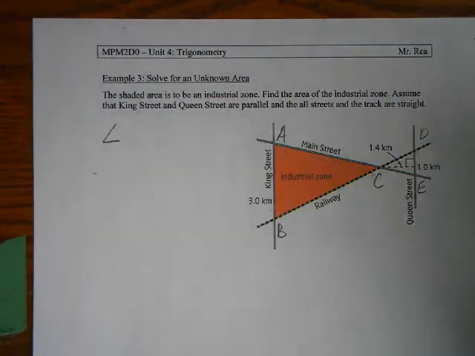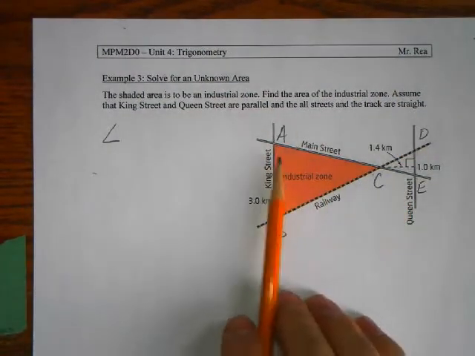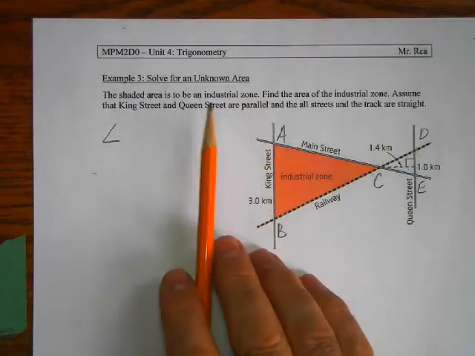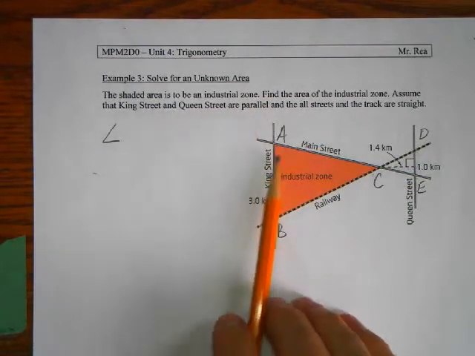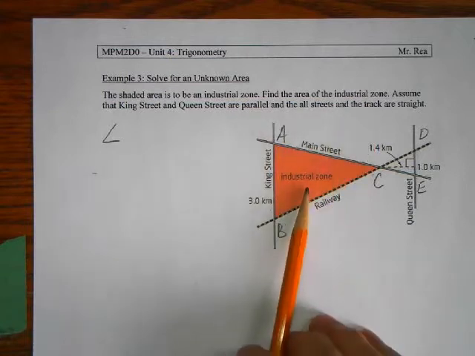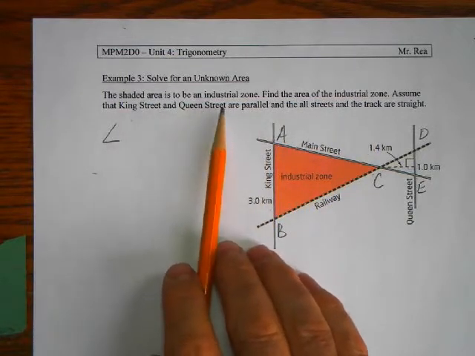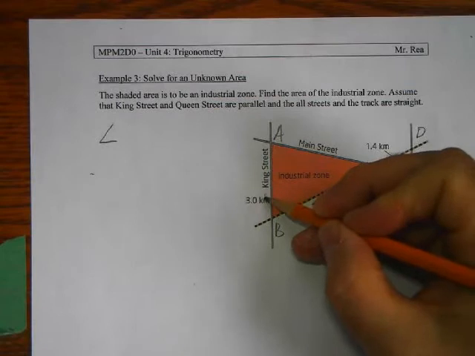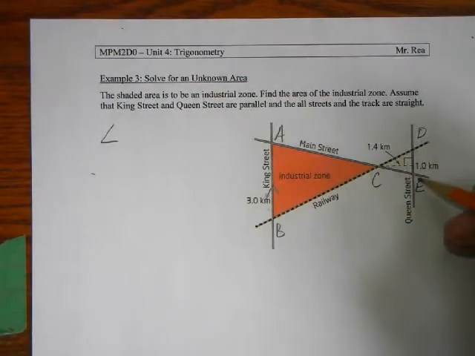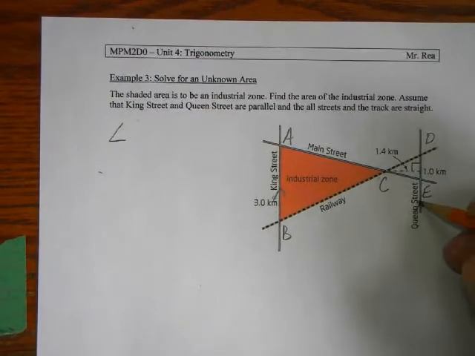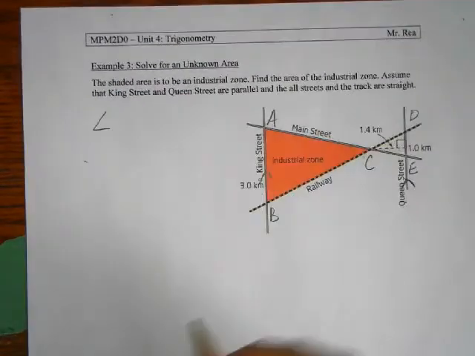The one thing that's not on this picture that was mentioned here, let's just read it again. Shaded areas to be industrial zone. Find the area of the industrial zone. Assume that King Street and Queen Street are parallel. So you could add these little parallel symbols here if you'd like. But that's important for this first step.